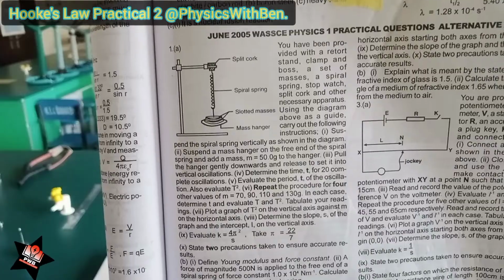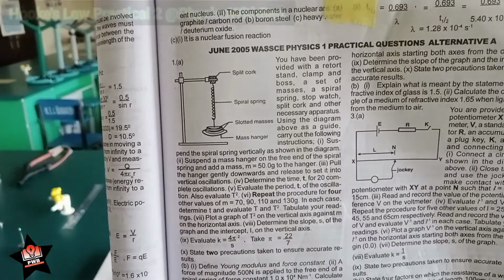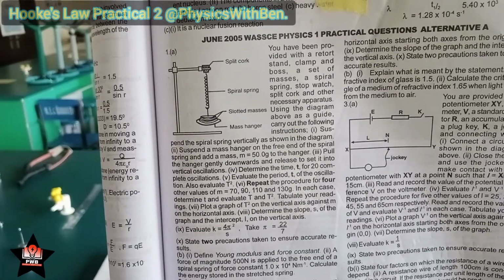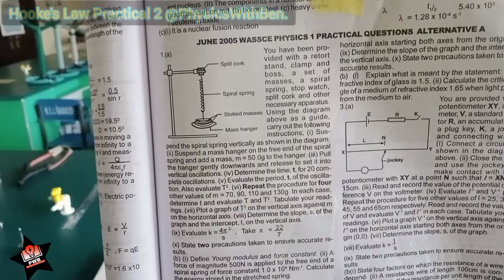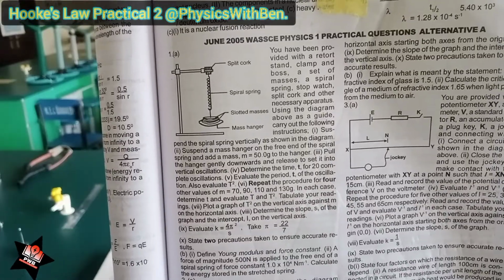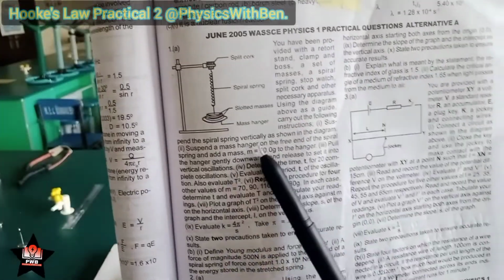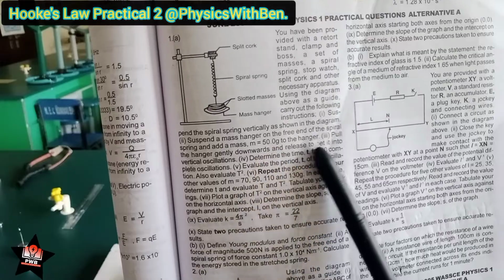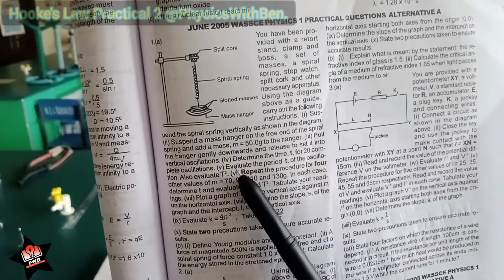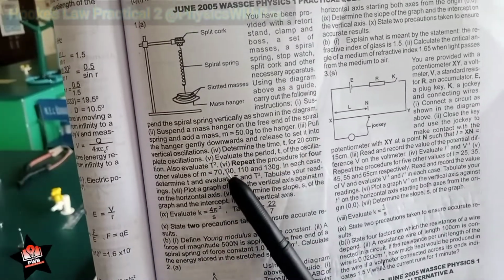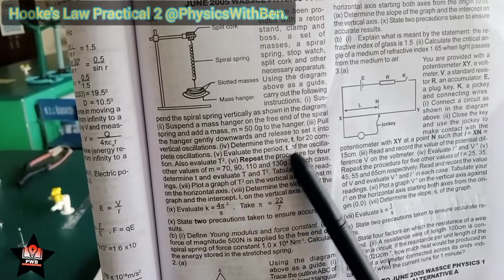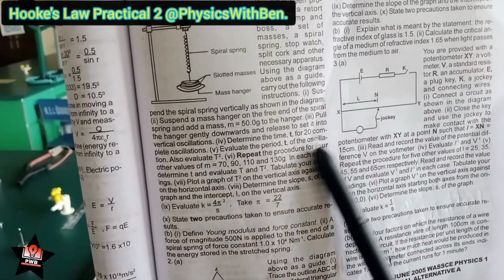Suspend the spiral spring vertically as shown in the diagram. Suspend a mass hanger on the free end of the spiral spring and add a mass M equal to 50 grams to the hanger. Pull the hanger gently downward and release to set it into vertical oscillations. Determine the time t for 20 complete oscillations.